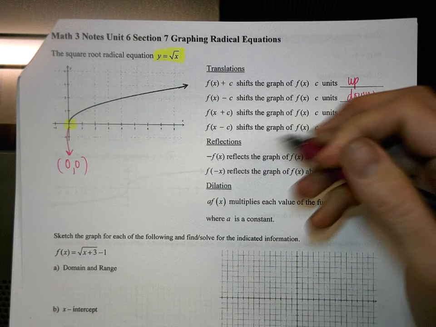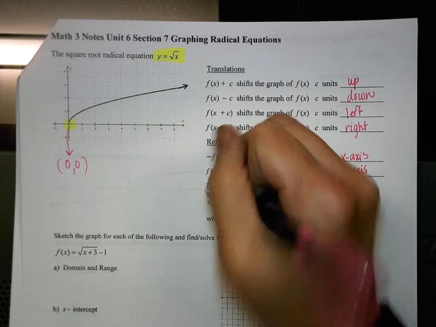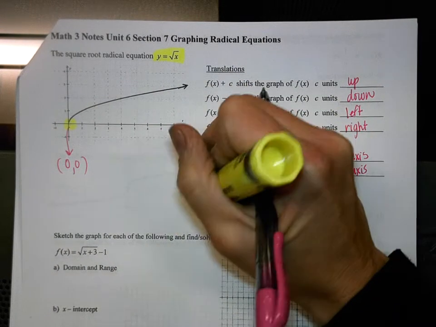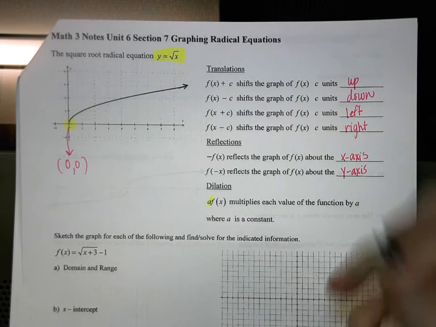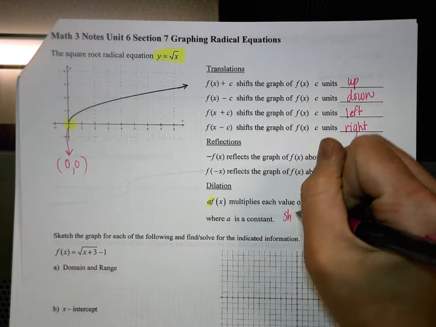Dilation is when you have a constant value a here at the beginning, and that is either going to shrink or enlarge your function.